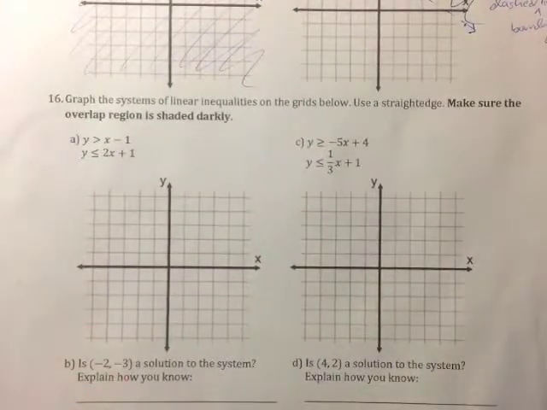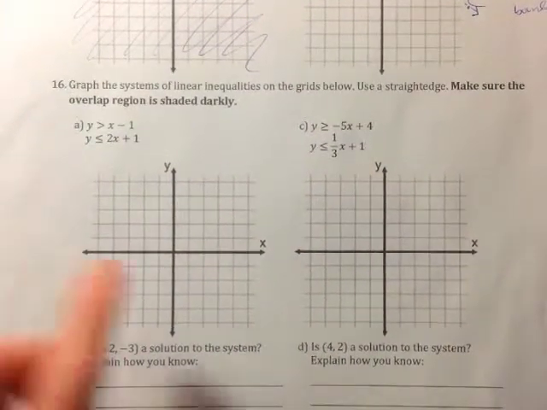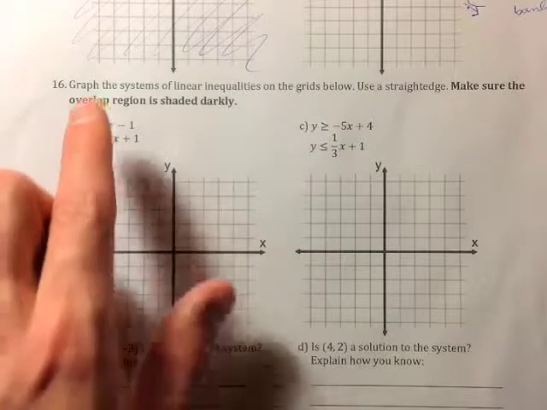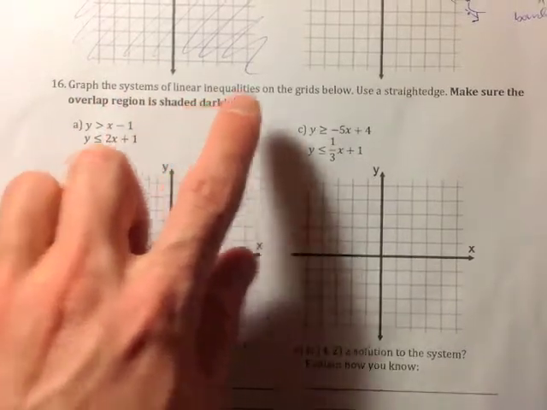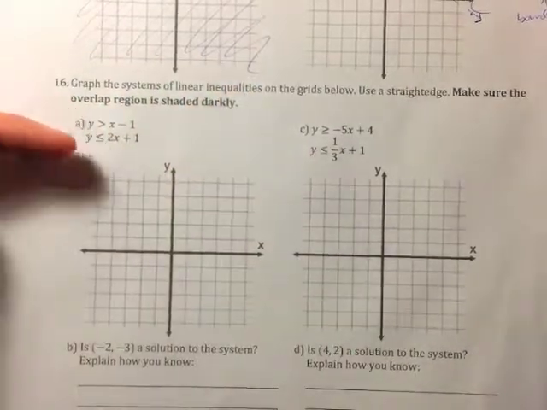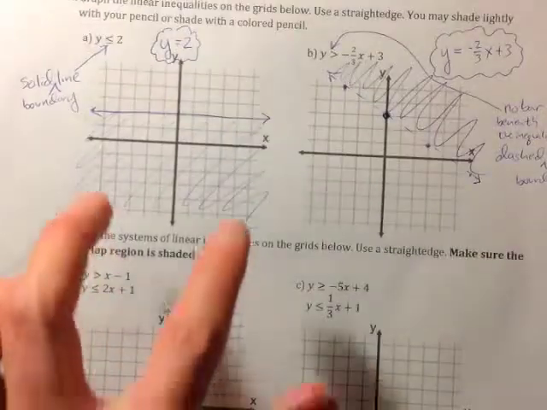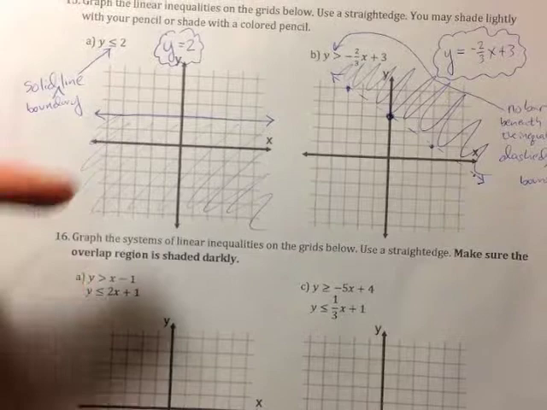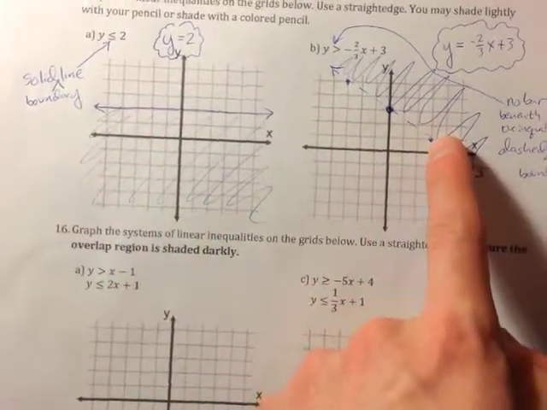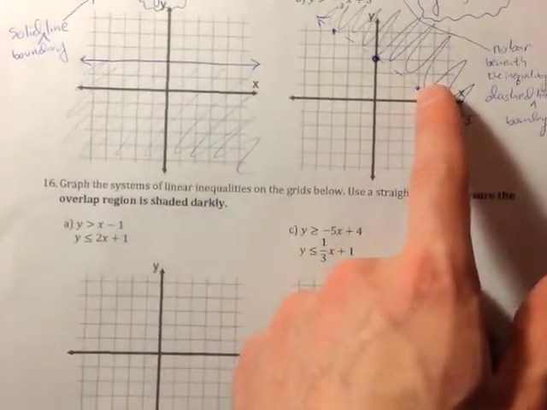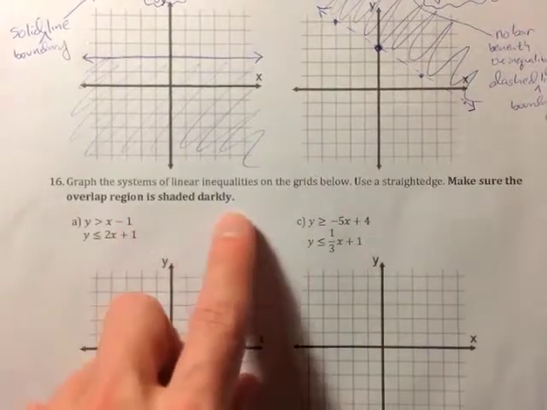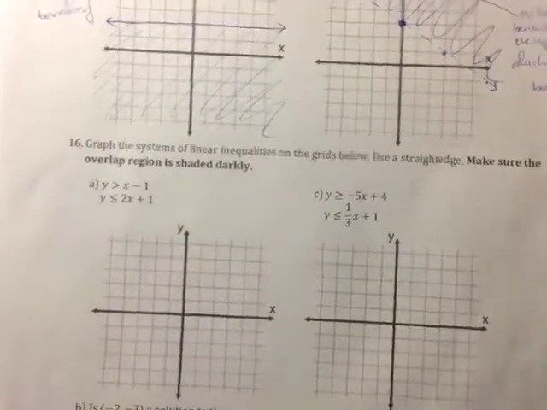Okay, now let's take a look at the next two problems. This is going to be slightly different because now we have a system of linear inequalities. That means we have two inequalities. And we're going to graph them separately in the same way that we did up here, but then we also have to shade in darkly the overlap region. So watch how we're going to do that.